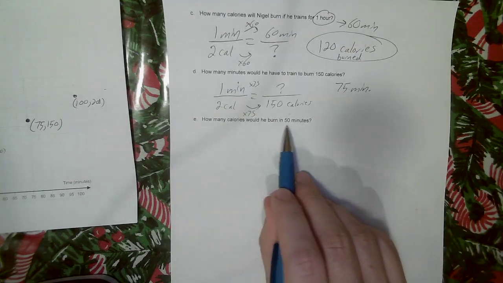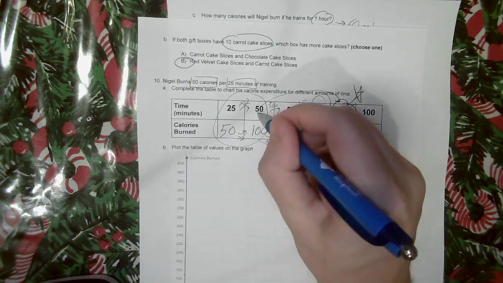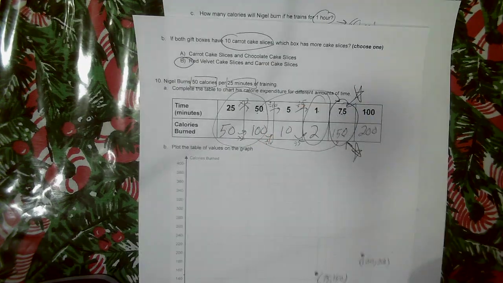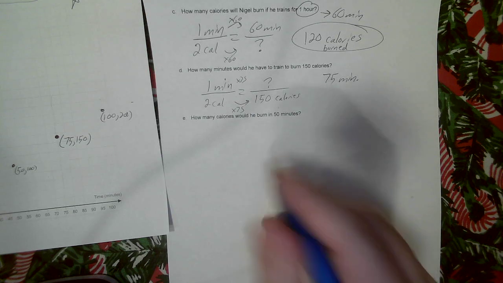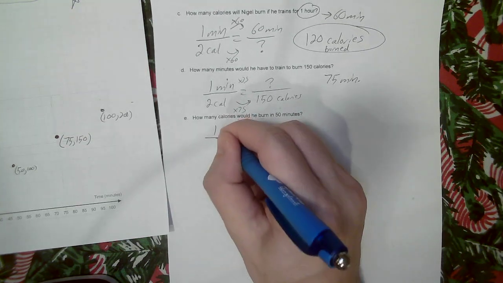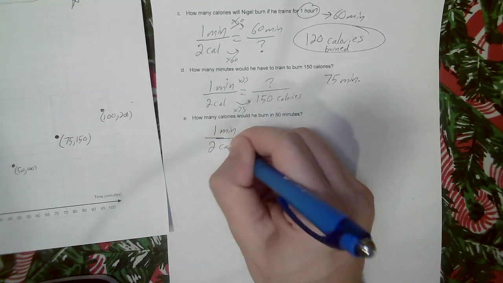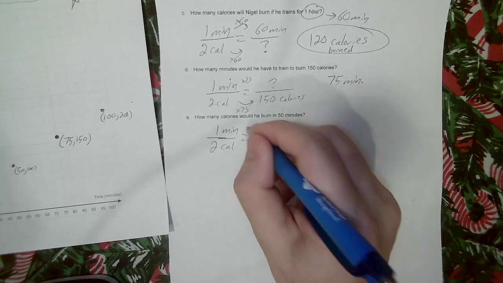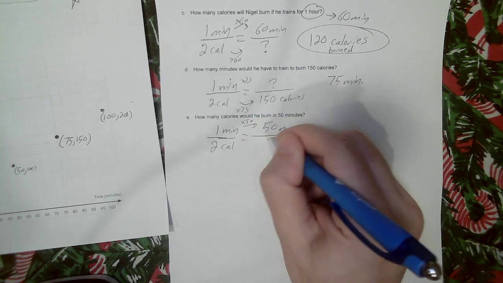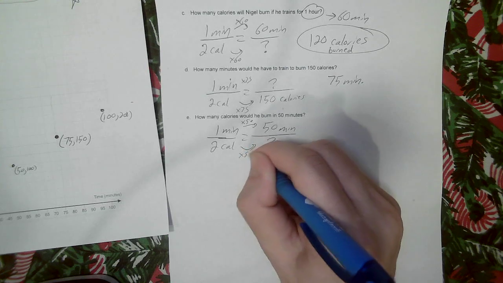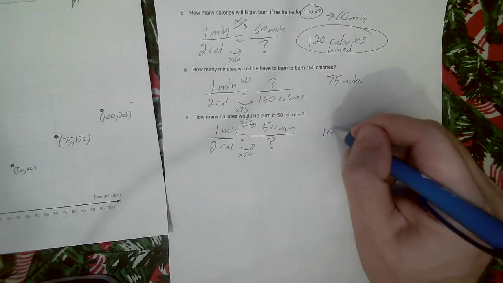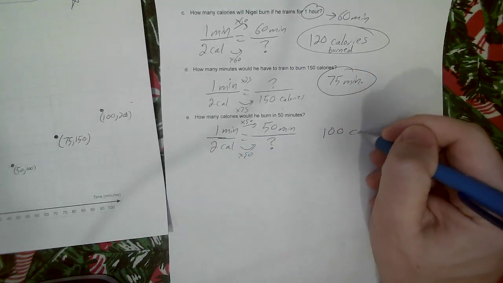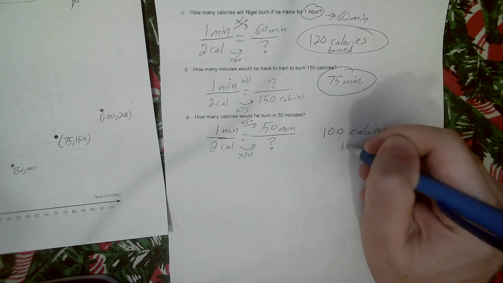How many calories would he burn in 50 minutes? We have that in our chart, actually. We have 50 minutes right here. Okay, for the purpose of this video, let's do our ratio, though. So 1 minute, 2 calories. We're going to scale up to 50 minutes. Times 50, times 50. 2 times 50, we get 100 calories burned.